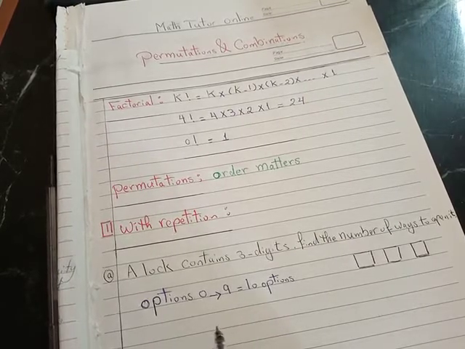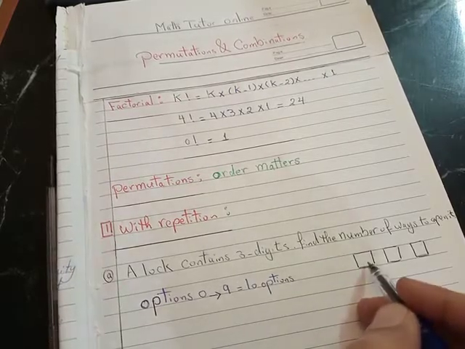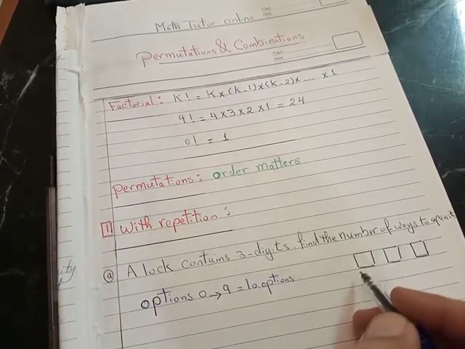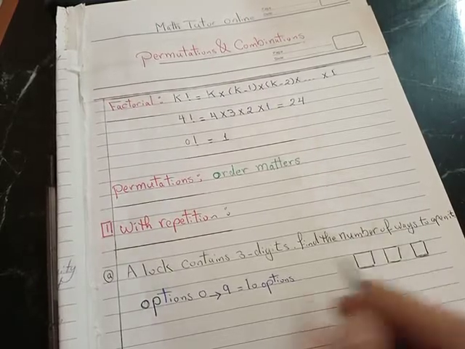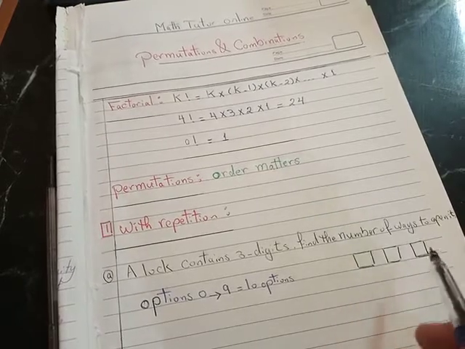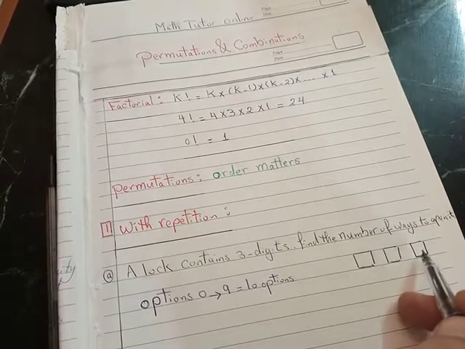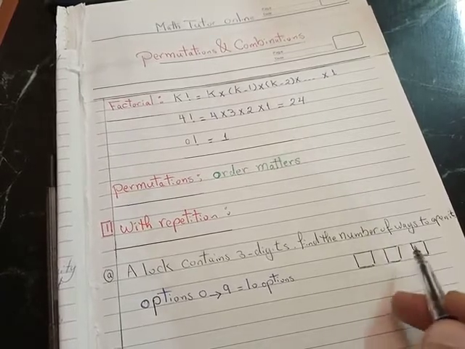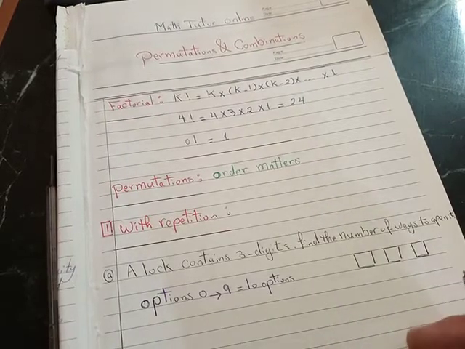We can fill the first by 1, for example, and the second by 5, and the third by 5 again. So repetition is allowed in here. So 155 can open that lock. For example, 666 can open that lock, and so on. So repetition in this problem is allowed.